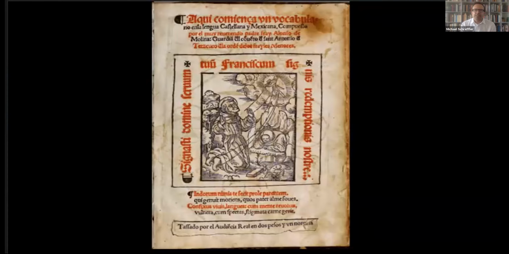Good morning. This is the title page to Vocabulario en la lengua castellana y mexicana, which was the first printed grammar and dictionary of Nahuatl. It was issued in 1555 from the print shop of Juan Pablos in Mexico City. The text at the top of the page names the author, Father Alonso de Molina. The image of Saint Francis receiving the stigmata stresses his role as a Franciscan friar.